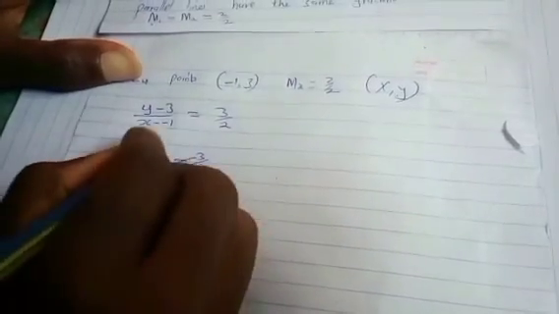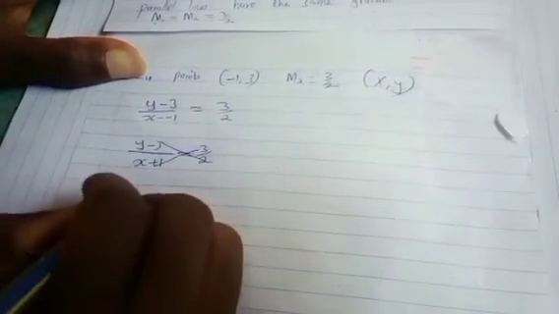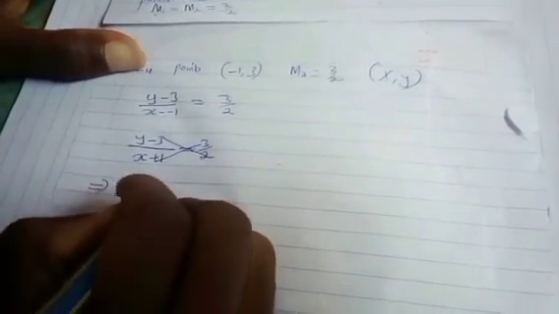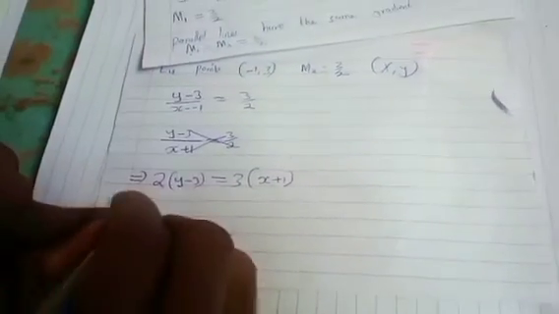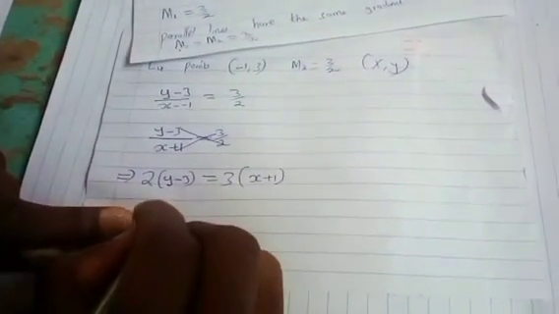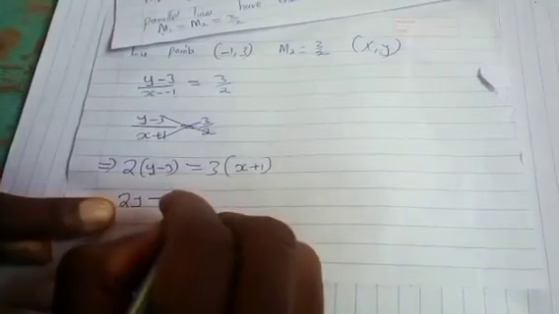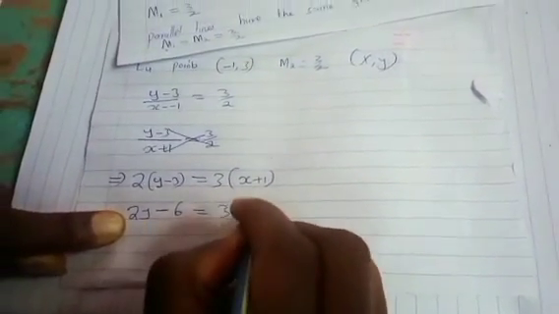You cross multiply. So you have 2 multiplied by y minus 3 is equal to 3 multiplied by x plus 1. Then you open the brackets: 2y minus 6 is equal to 3x plus 3.